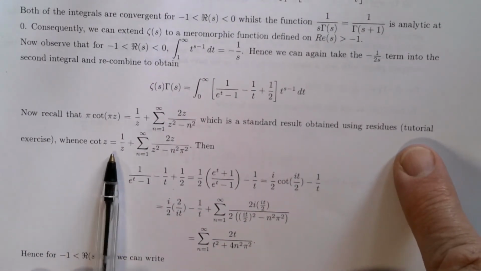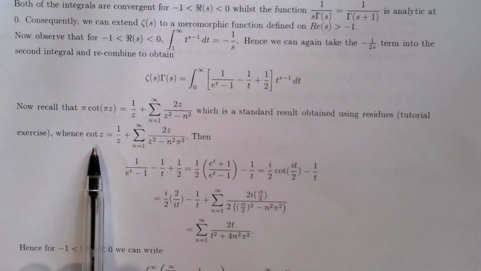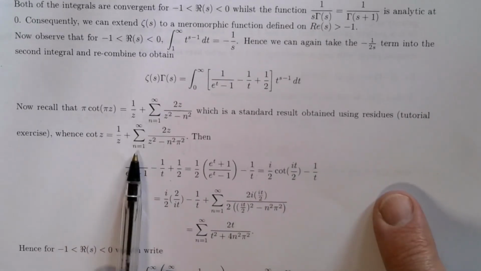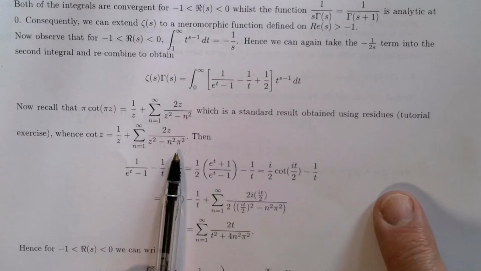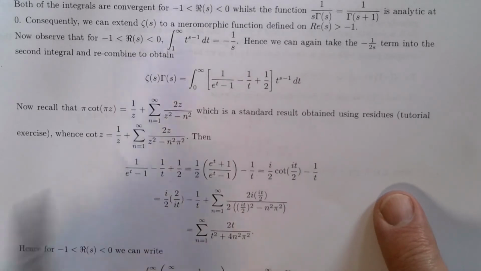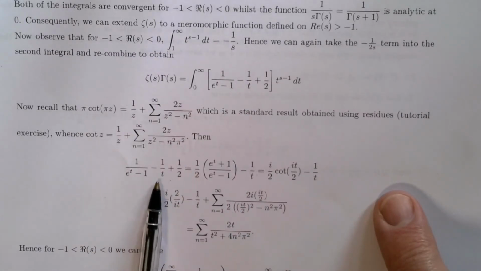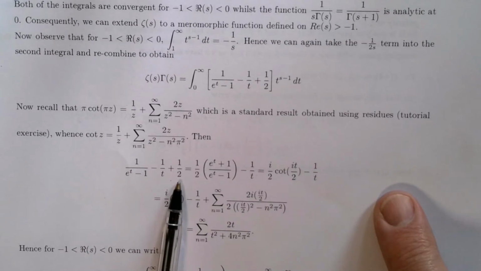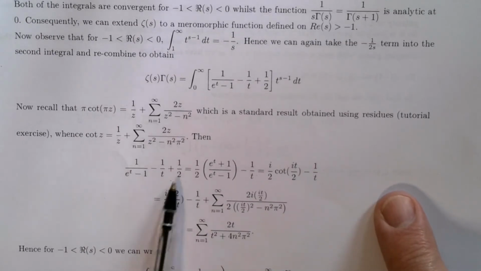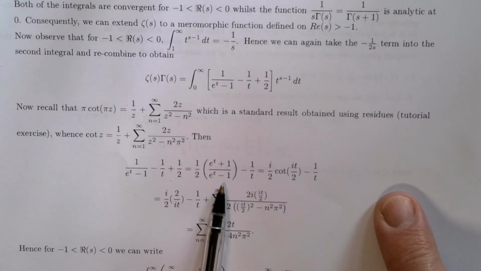But I'm going to be using this formula here, and so I can change variable and write this as cot z, as I had on the other page, is 1 on z plus this sum. Now the reason we're going to need that is I'm going to take this 1 over e to the t minus 1 minus 1 over t plus a half, and I'm going to combine this term with this term, put these over a common denominator, which gives me this expression.